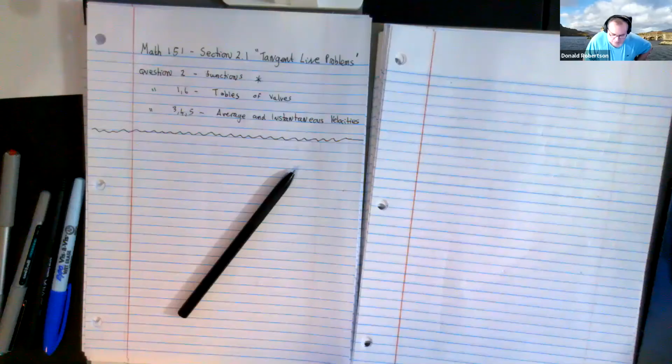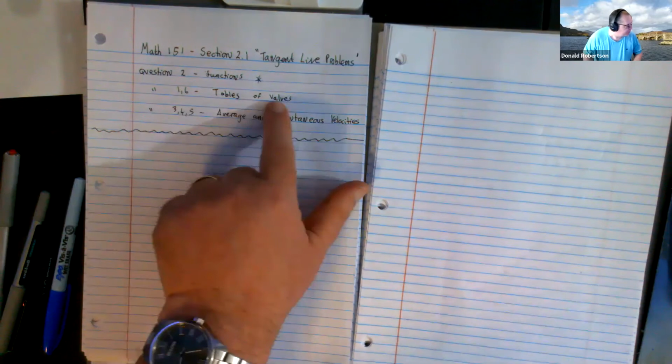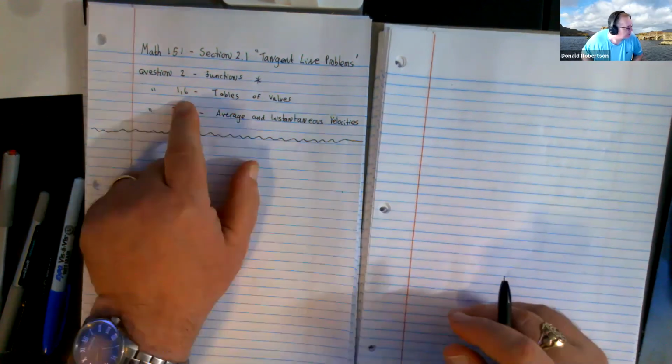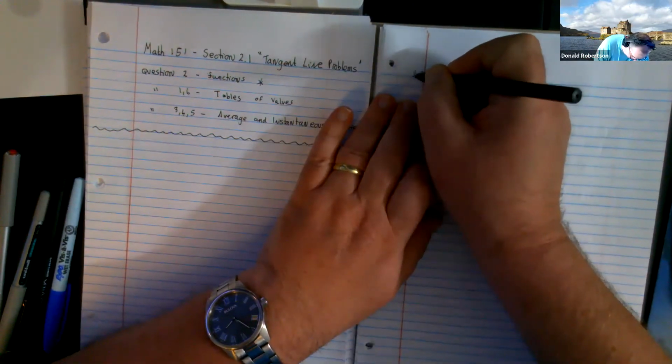Okay, now, the next fella is essentially going to be using tables. I think I've picked the wrong one. Well, let's talk about it first. We're going to use a table of values. And the questions I'm talking about are 1 and 6. I'm going to do my own version of 1. That way I don't need to zoom about.